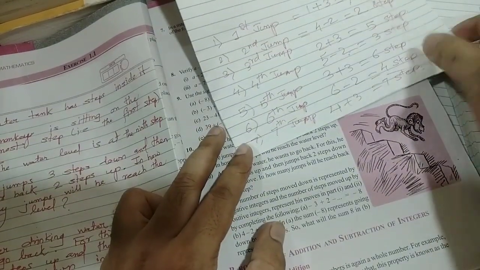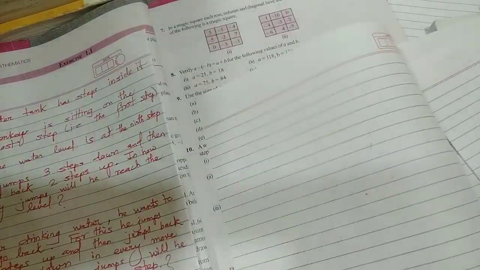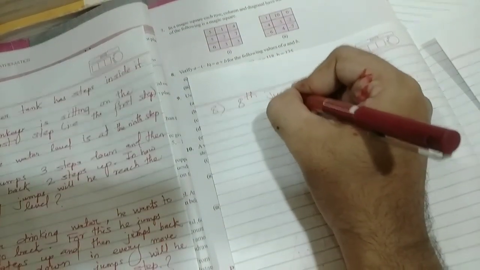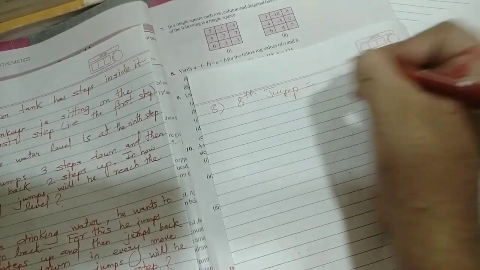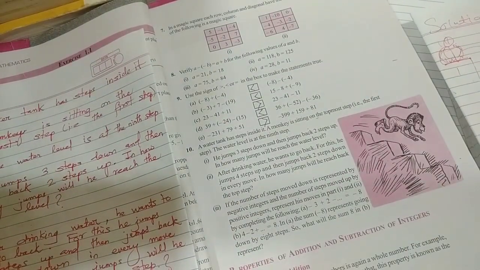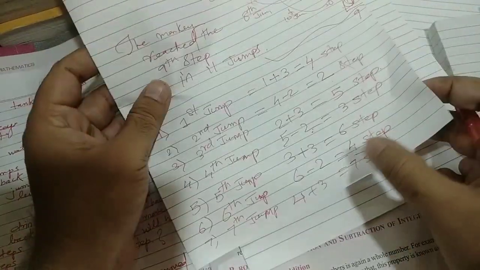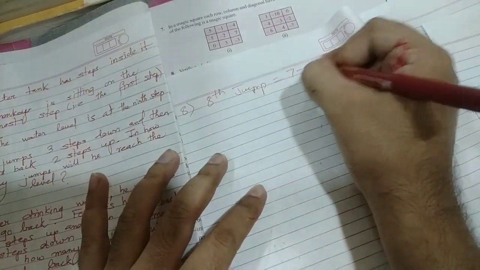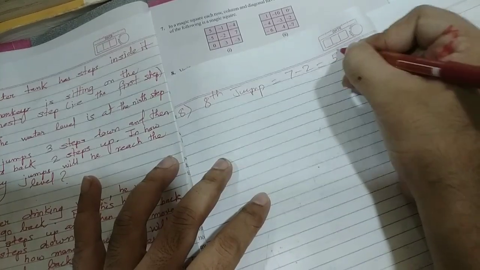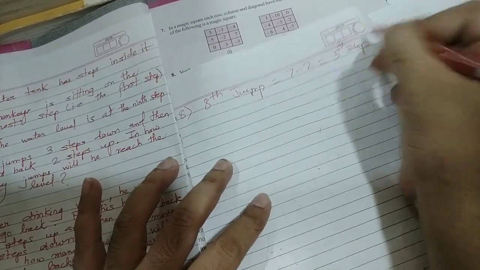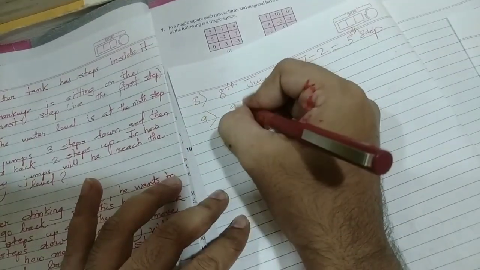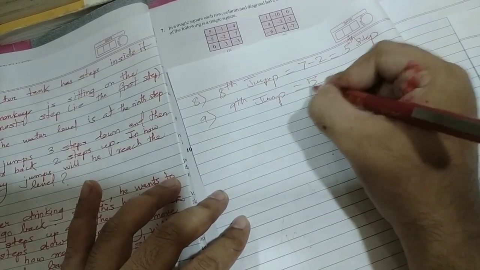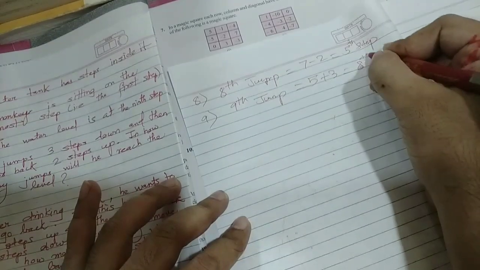He reached the 7th step. Eighth jump, that is 7 minus 2, that is equal to the 5th step. Ninth jump, 5 plus 3, that is the 8th step.